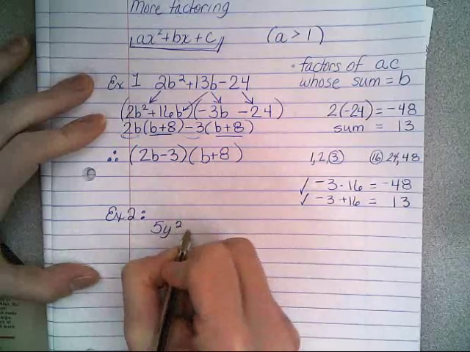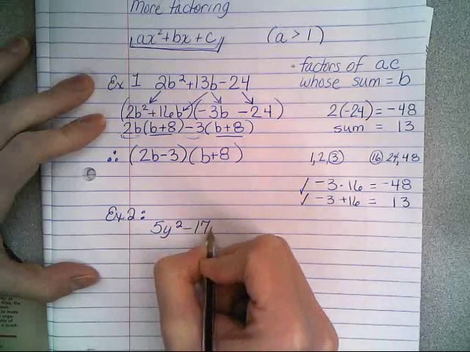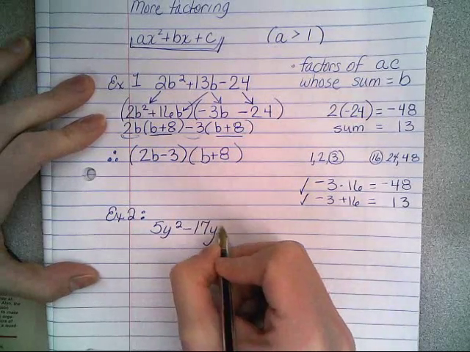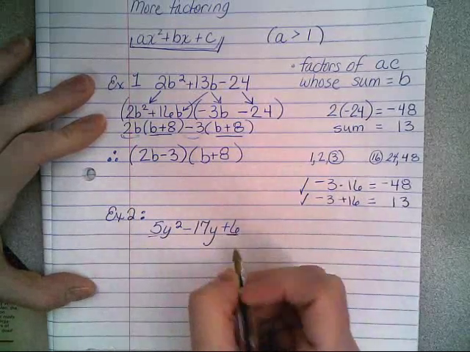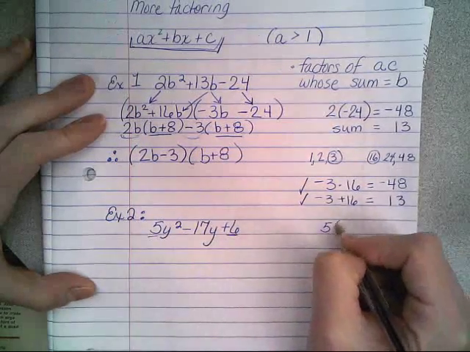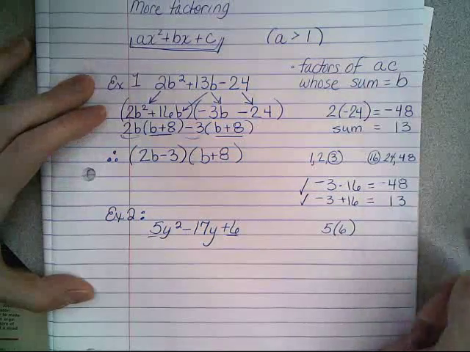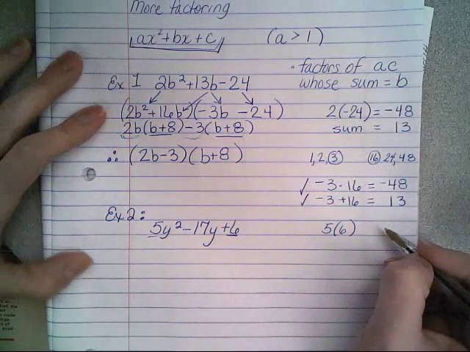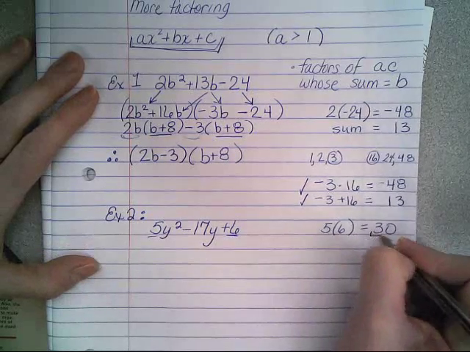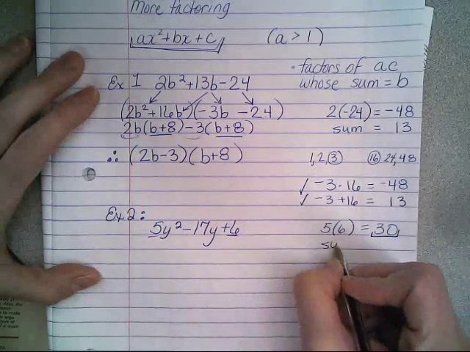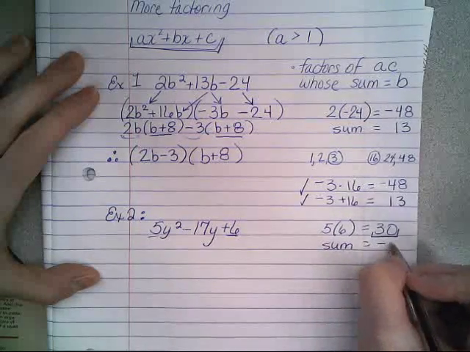5y squared minus 17y plus 6. We want factors of a times c, that's 5 times 6, that have a sum of this.